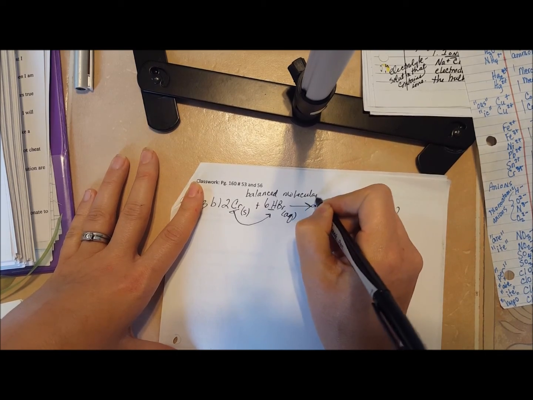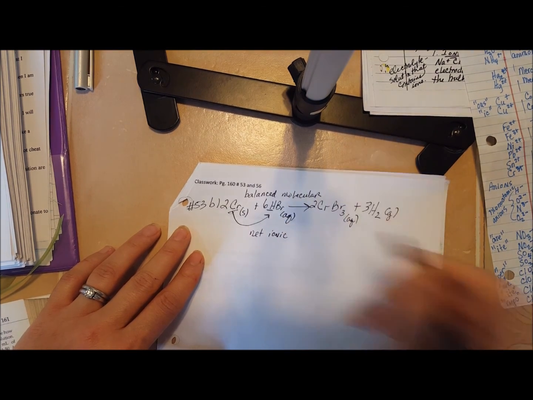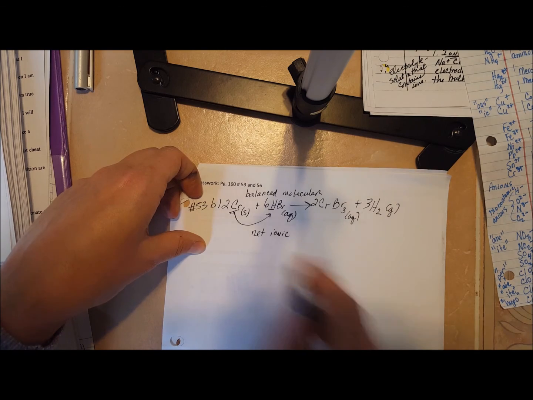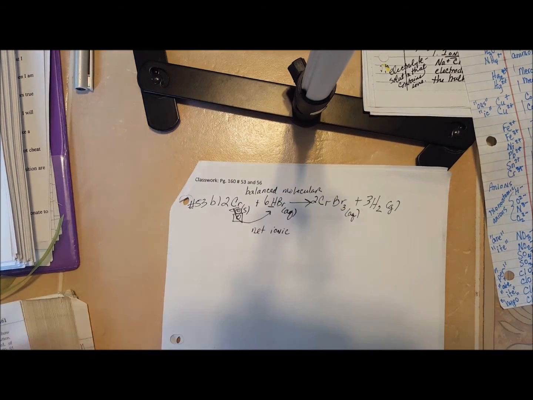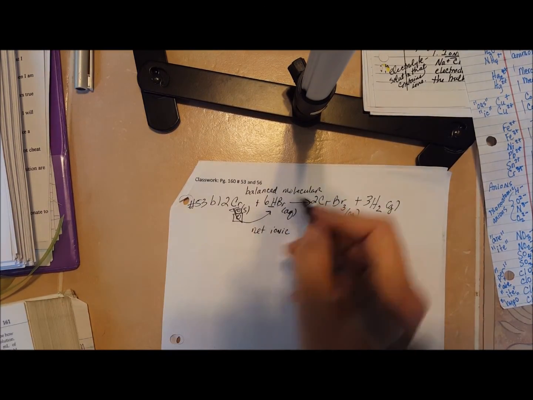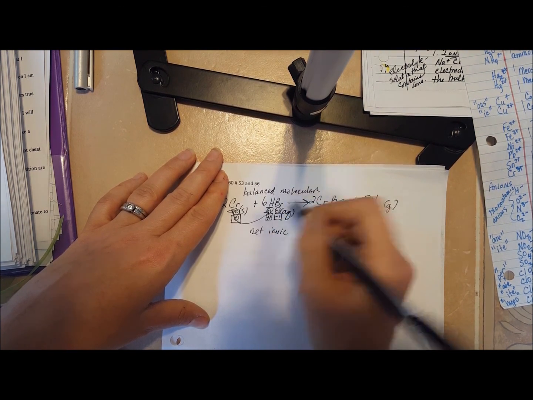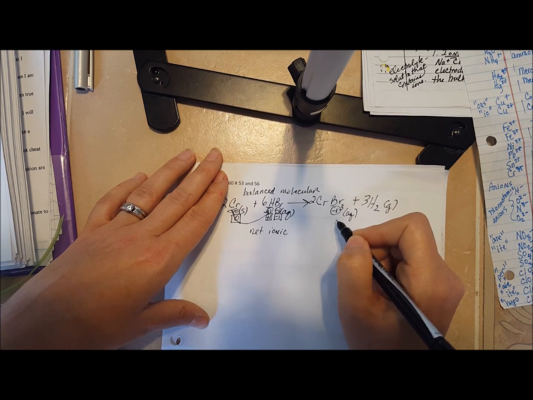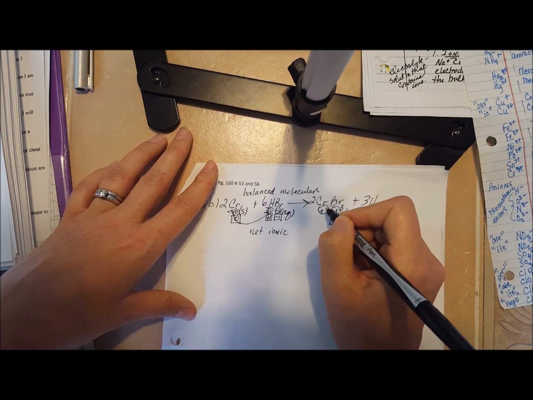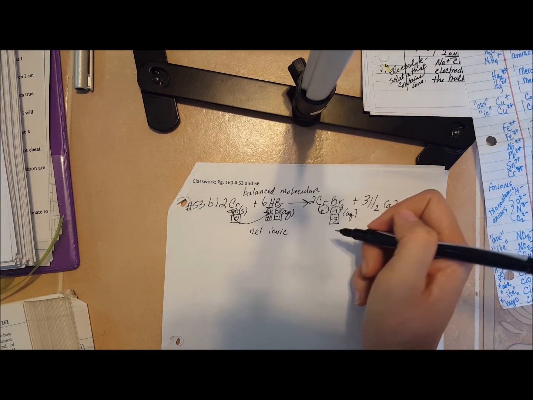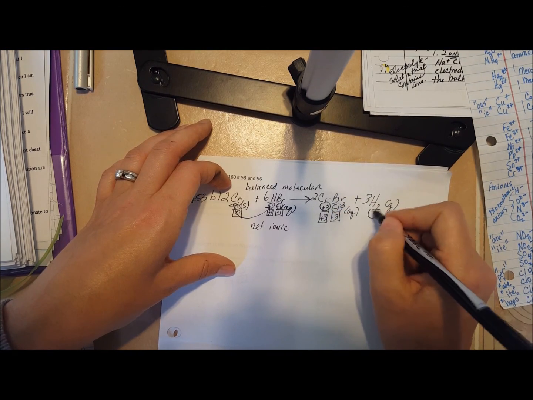And then the next thing they want to know is, what is your net ionic? And remember, net ionic is minus the spectator ion. So if you assign oxidation numbers, chromium is 0 here, and bromine is -1, hydrogen is +1, and bromine is -1, -3, and that makes chromium +3, and hydrogen gas is a 0.